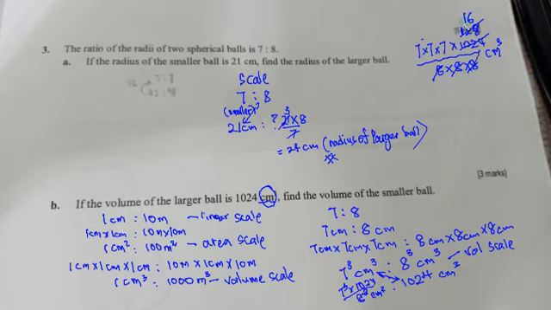Simplify further, and you get a 2. Now, 7 times 7 times 7 times 2. 7 times 7 is 49. 7 times 2 is 14.